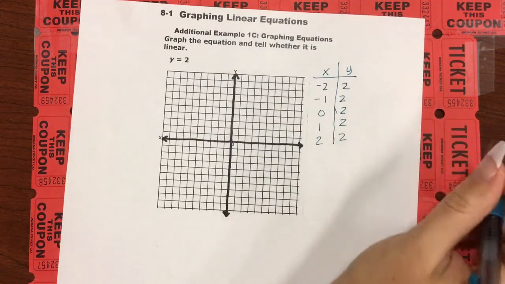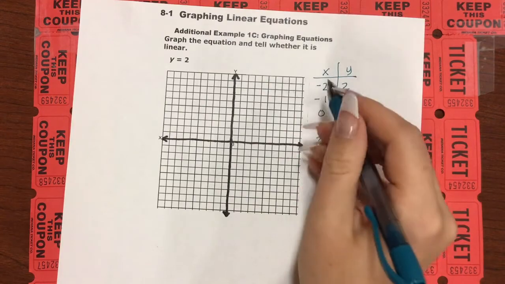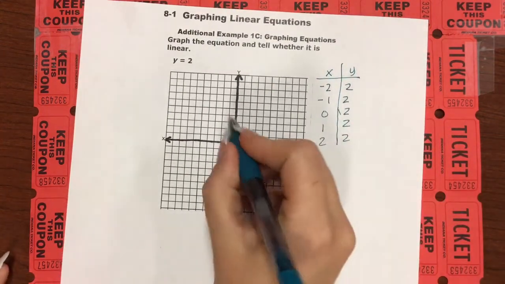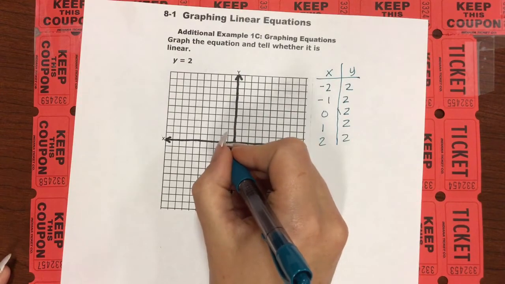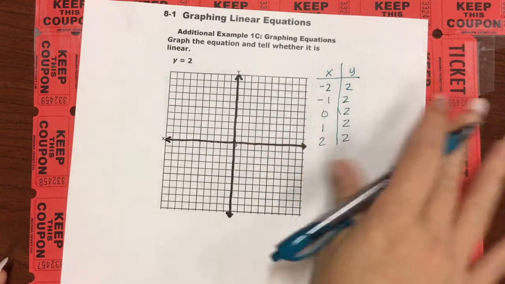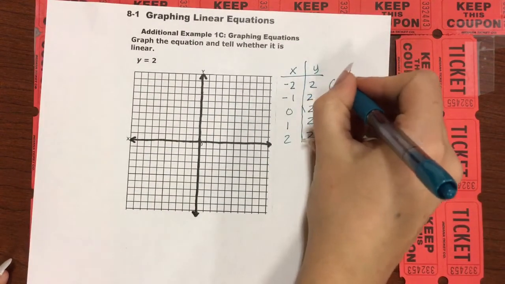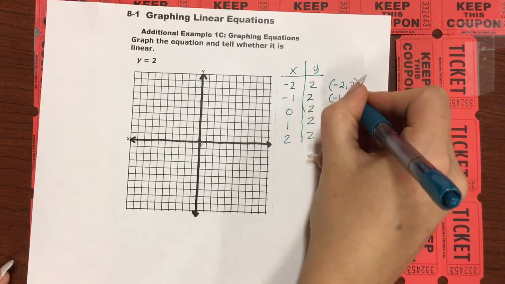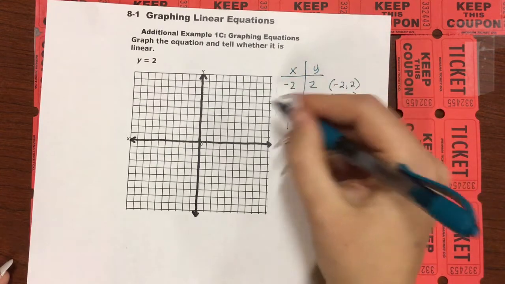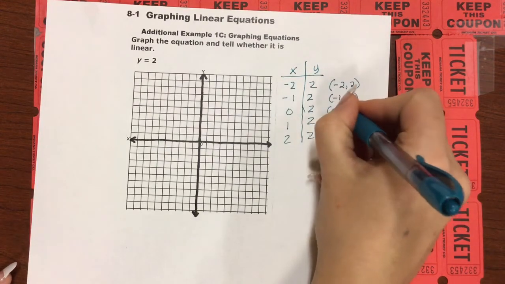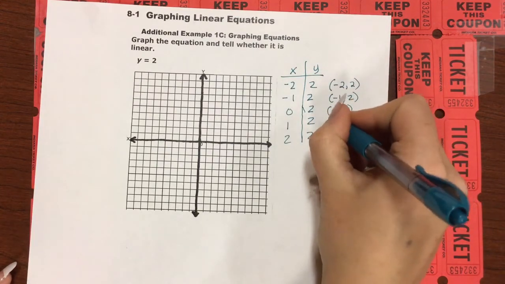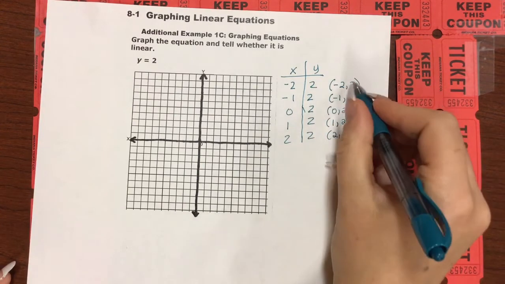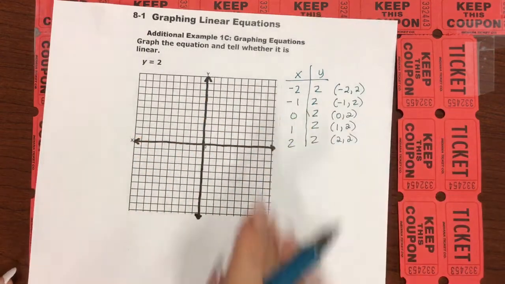So there you go. That's a table. That's how you could graph it. Now let's go ahead and graph this and see what kind of picture we get. Remember, these are all ordered pairs here. Anytime you have a t-table, these are all solutions to this equation, and they are also ordered pairs. So we have a bunch. And notice every time y is equal to 2, because that's what this graph is.